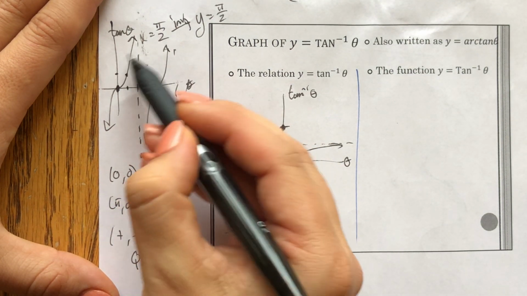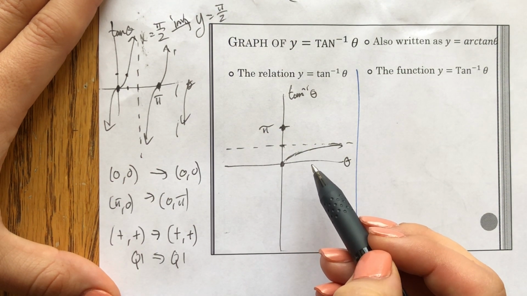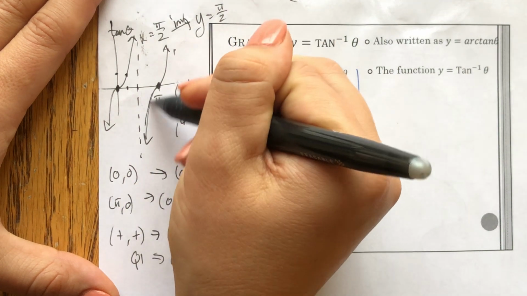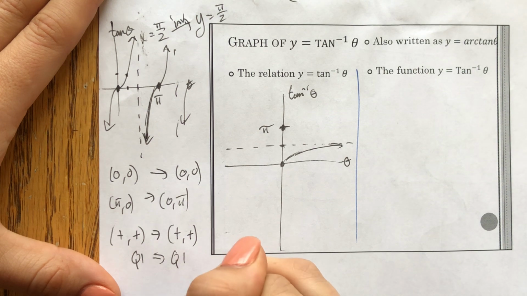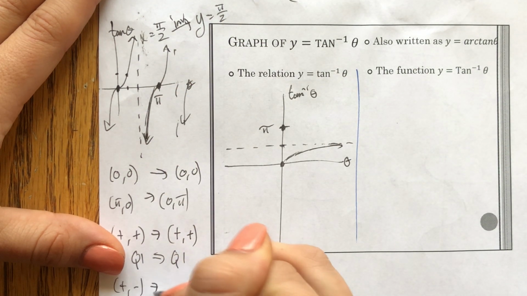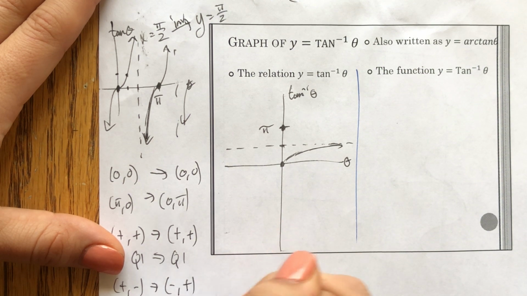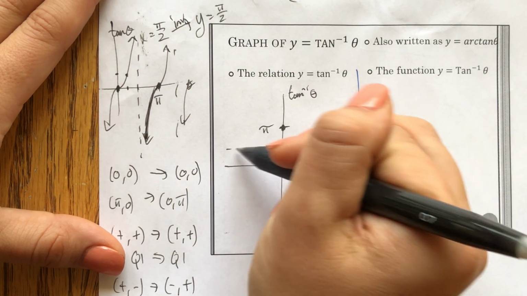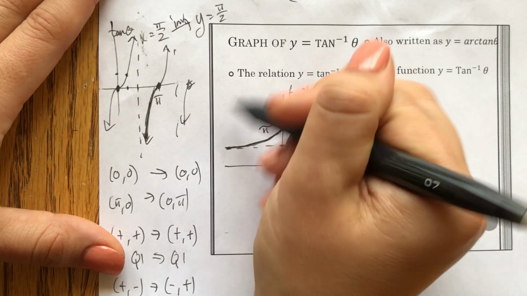So if I'm starting in quadrant 1 here, for the inverse, I'm going to also start in quadrant 1. Okay, right here, for this part, that is Q4. So Q4 would be positive, comma, negative, which would go to negative, comma, positive, which is Q2. So this Q4 is going to go to Q2. Check it out. This is me in Q2, right?